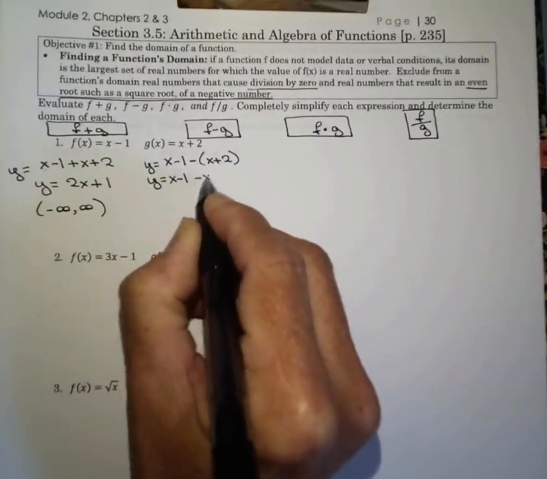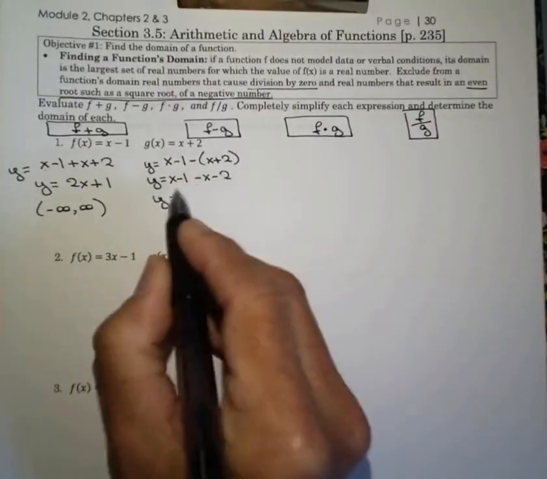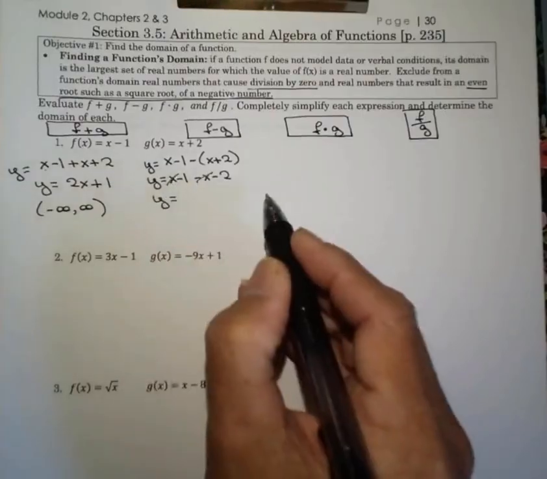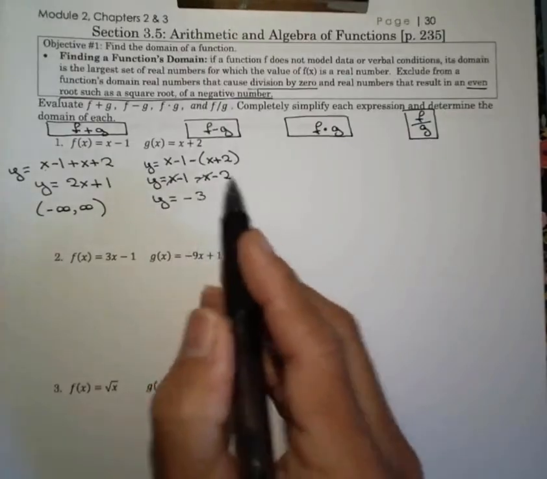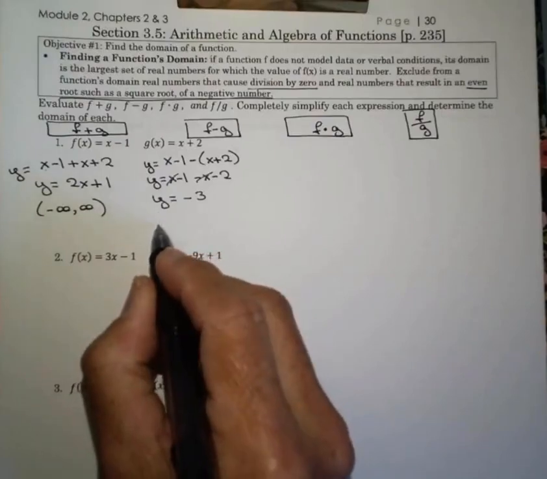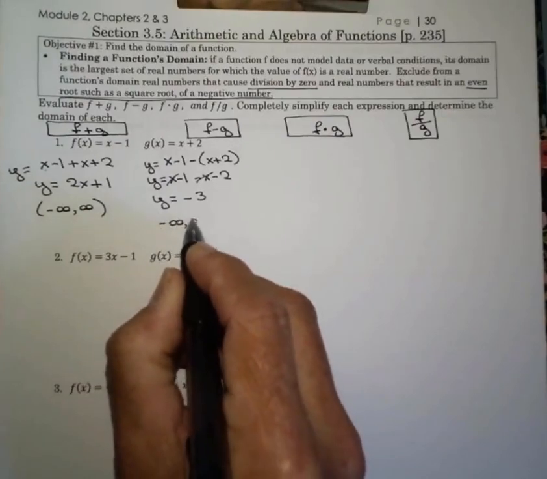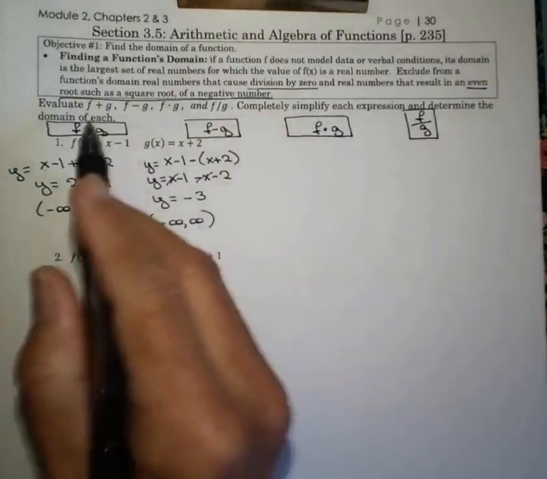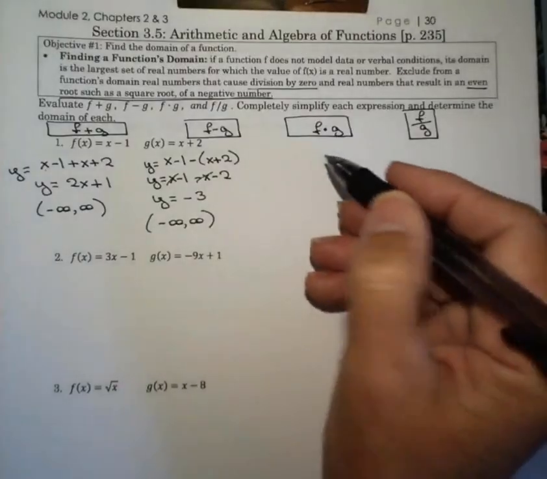So it'll be minus x minus 2, and that gives me my new function, and my x's are going to go away, x minus x, and I'll end up with negative 3. Now, what possible values work for this? Well, anything would work. Any number I set in there, there's no issue of division by 0, no issue of an even square root of a negative.